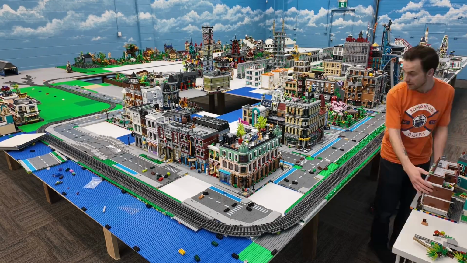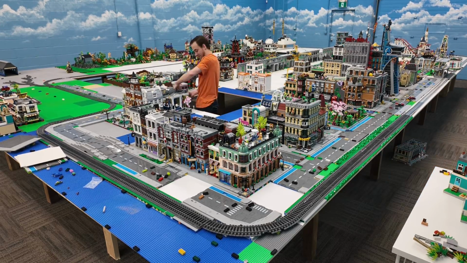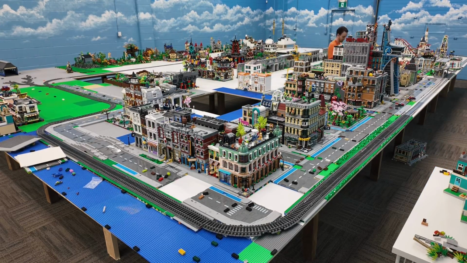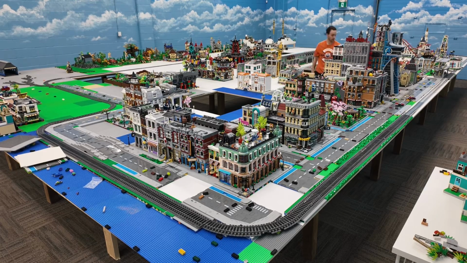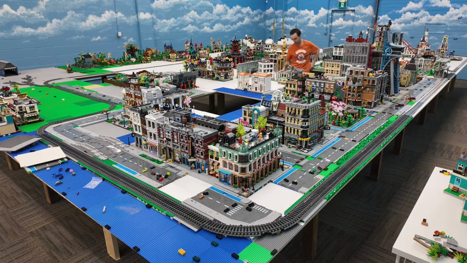The canal is a little bit difficult. I'm not used to working with water, but I think that's a good sort of position for it. I've got to be careful where I position it because it could interfere with the modular building layout more than I want it to, but I think over there next to Town Hall is the best spot for it.